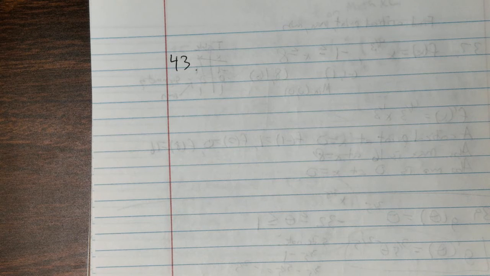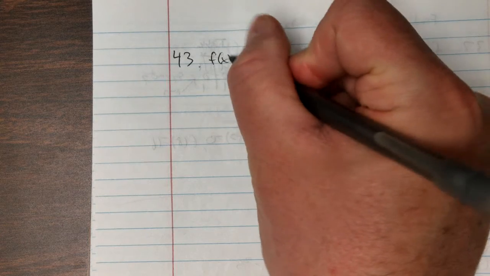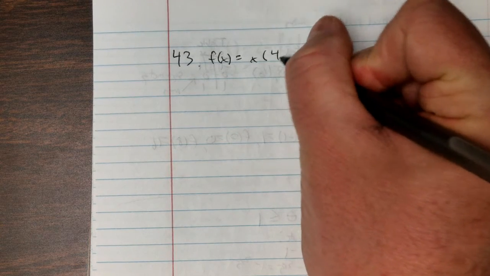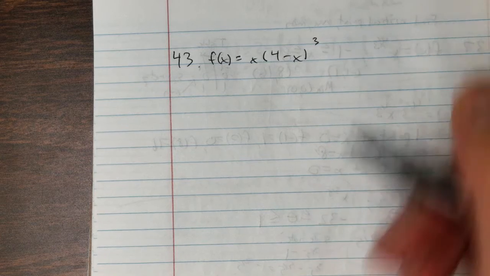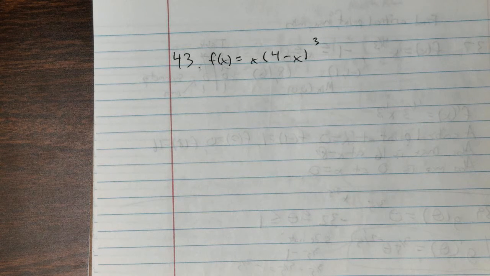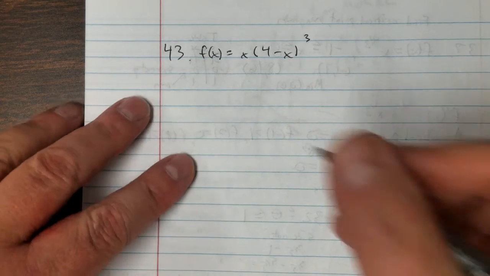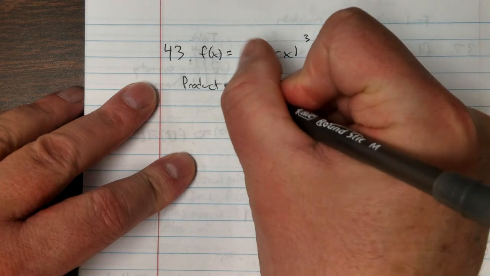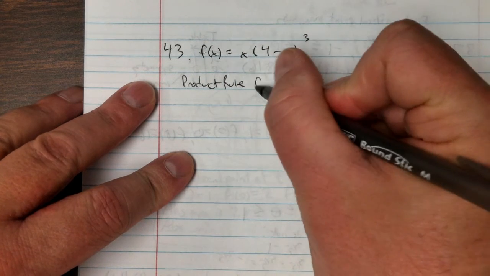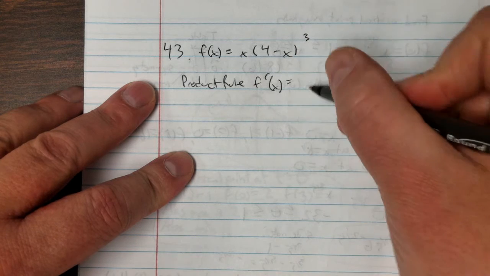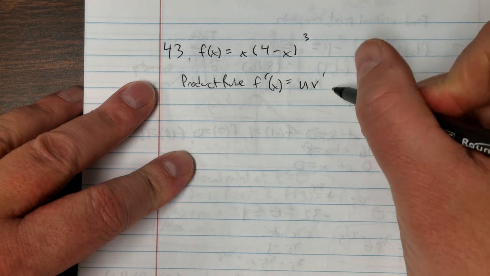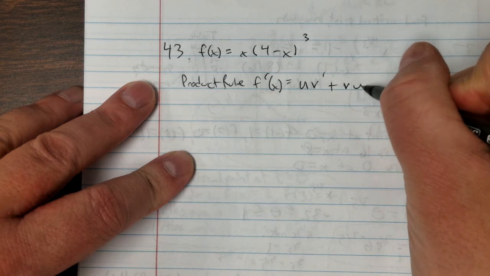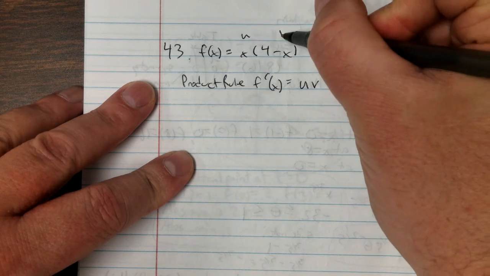This one, it's f of x equal x times (4 minus x) to the third. On this one you're going to have to use your product rule. So f prime of x would be basically u times v prime plus v times u prime, where you call this u and this v.